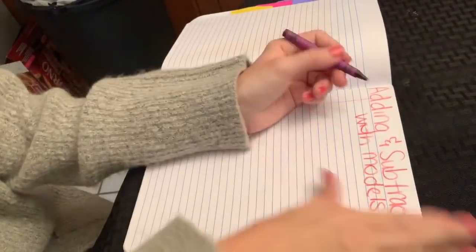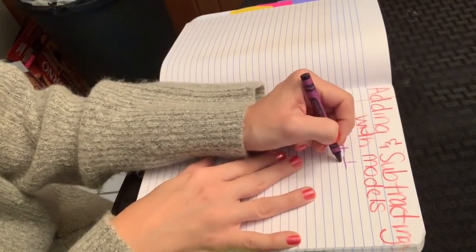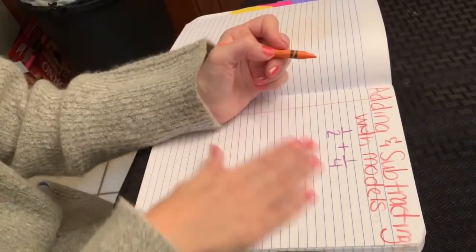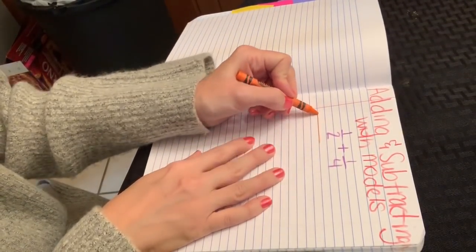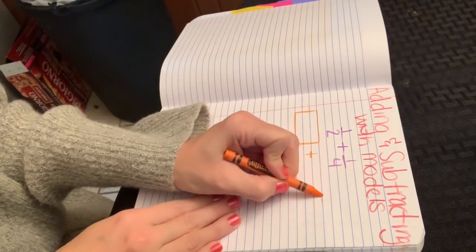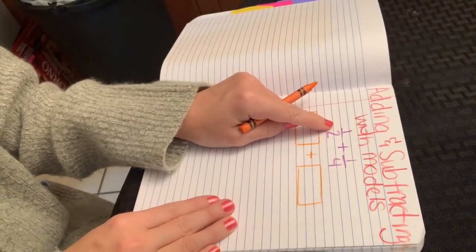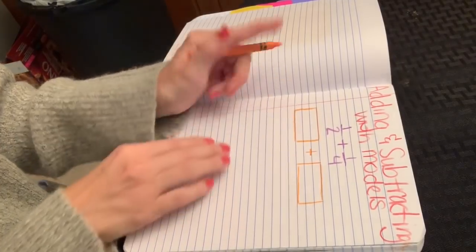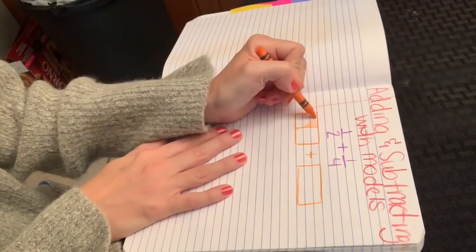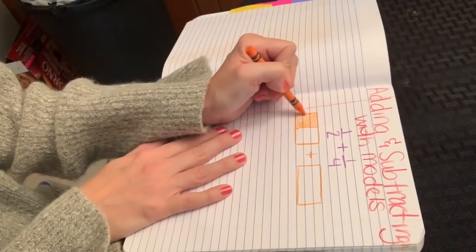Our example is going to be 1/2 plus 1/4. Our model is just going to be 2 rectangles this time, so I'm going to draw 1 rectangle plus another rectangle. How can I model 1/2? Under this first one, I'm going to draw 1 line to split this box into 2, and I'm going to shade in 1/2 of it, one side.